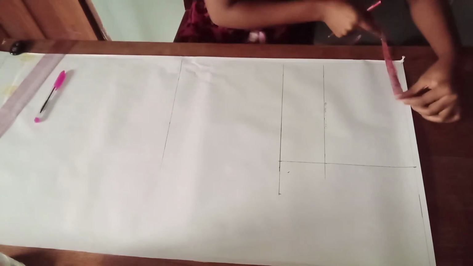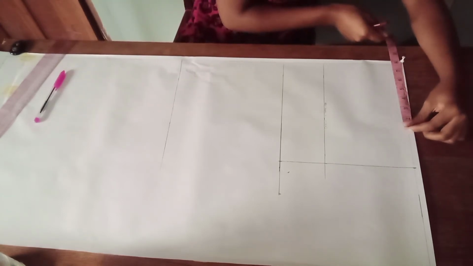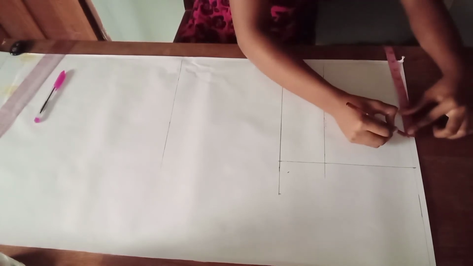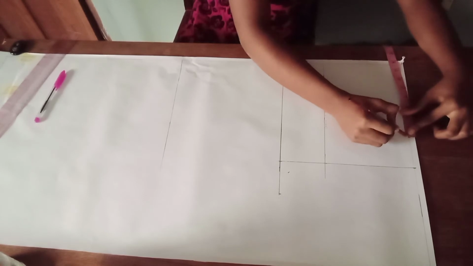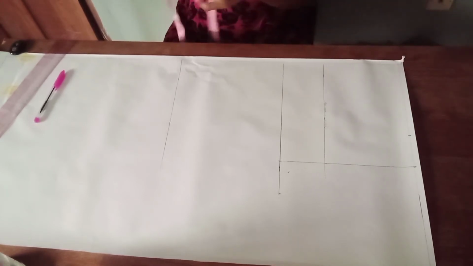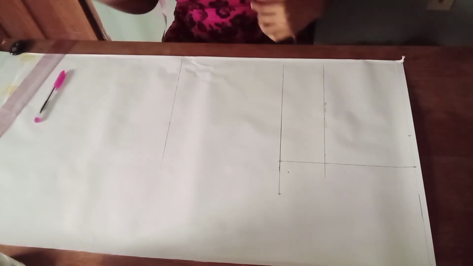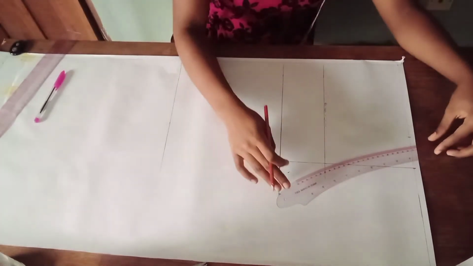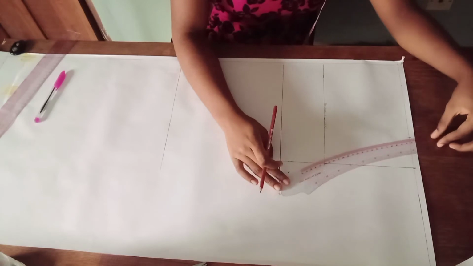So from this 0 line, I'm going to measure 7.5. Then with my curve, I'm going to connect the lines.